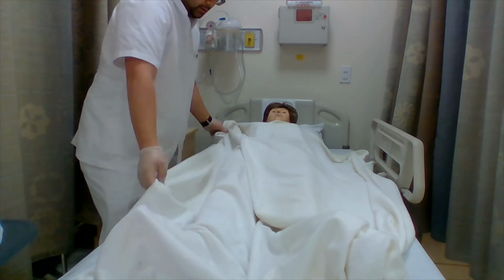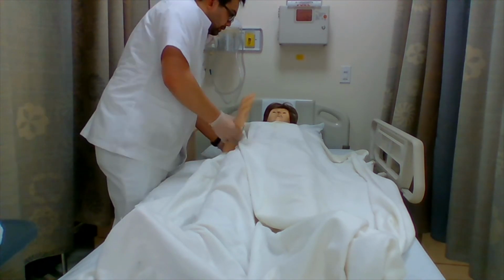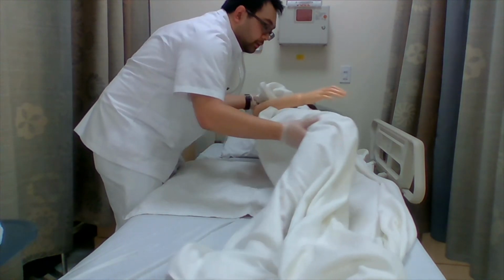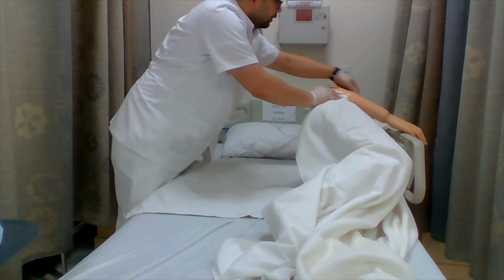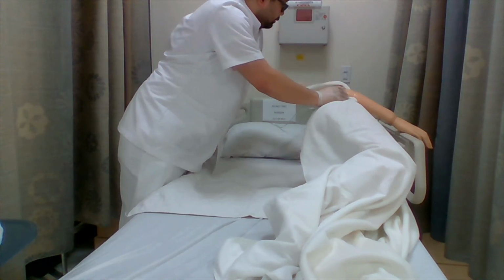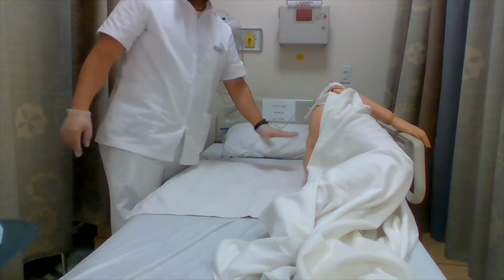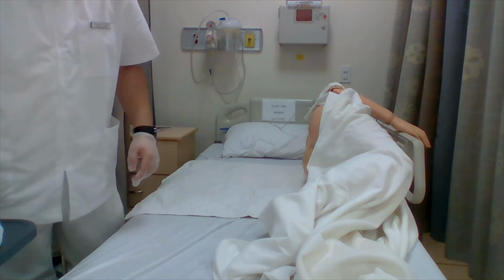And while covering up our patient, I'm going to try and assist our patient over to the other side, just like so. I know this is a manikin, so it's going to be a little bit difficult. So we're going to assess for any redness on our patient's skin, on the back, skin breakdown.